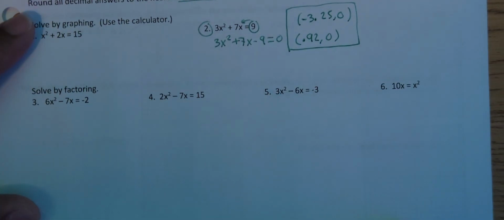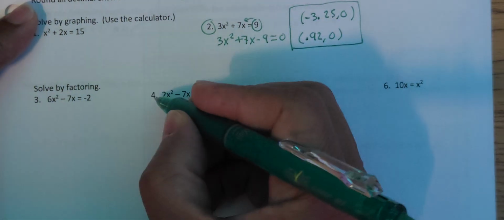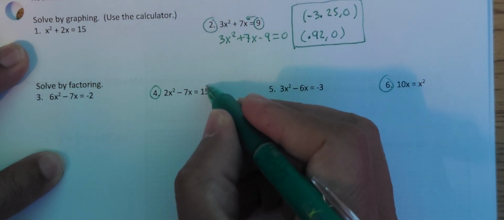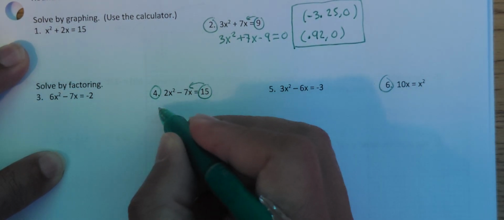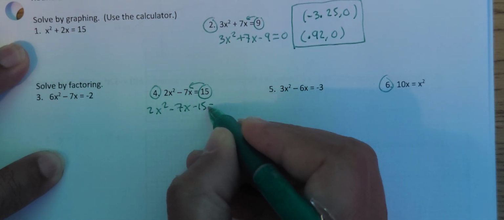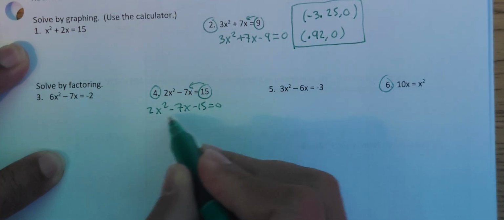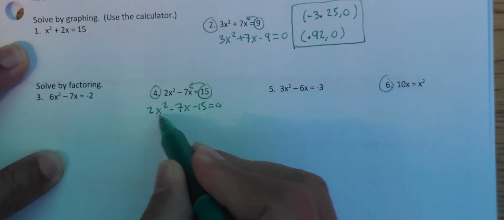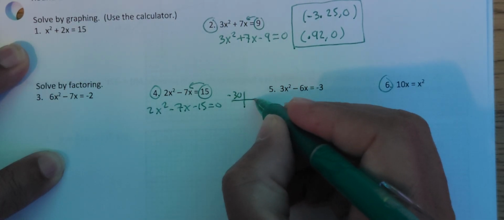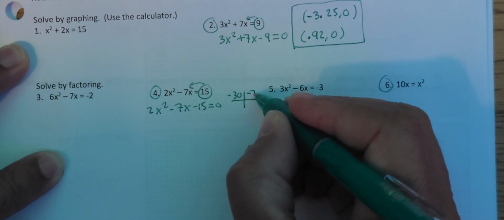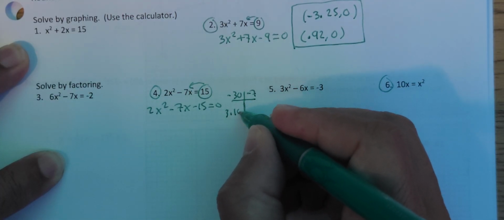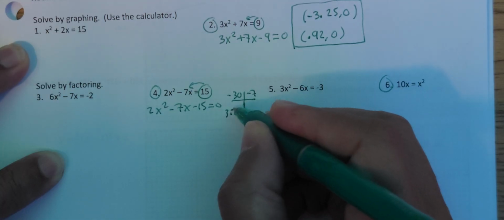Okay, the next part says solve by factoring. So I'm going to do number 4 and number 6. For number 4, I'm going to move this 9 to the side. So then this becomes 2x squared minus 7x minus 15 equals 0. There is no GCF. So then I'm going to multiply 2 times negative 15. So I need to find the multiples of negative 30 that when I add them, they add to negative 7. The only multiples that do this are 3 and 10. I need a negative 7, so that 10 gets the minus.